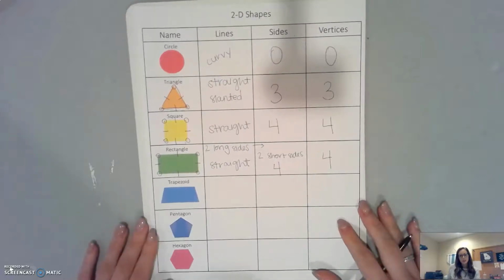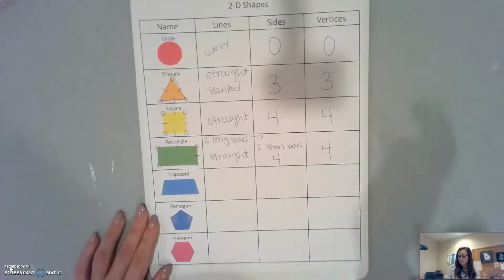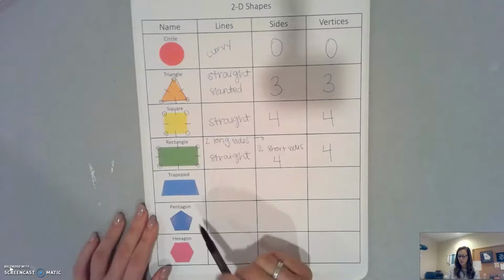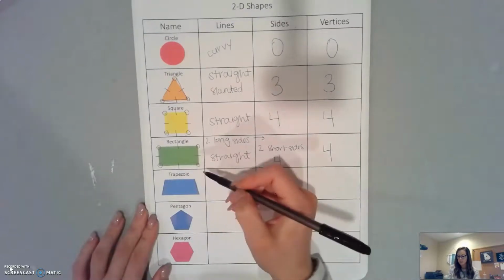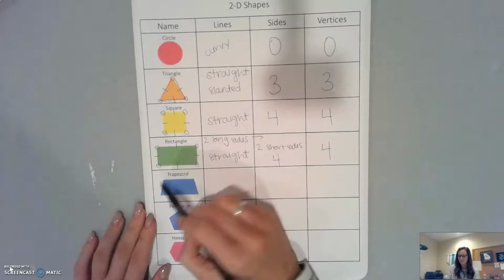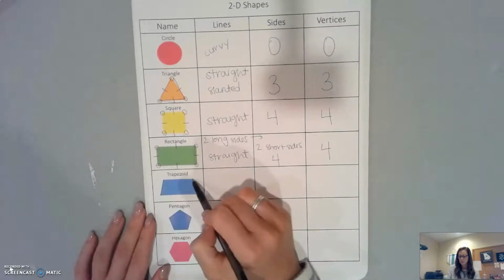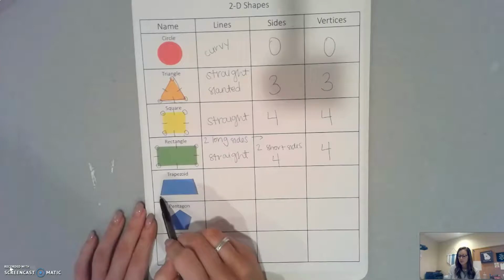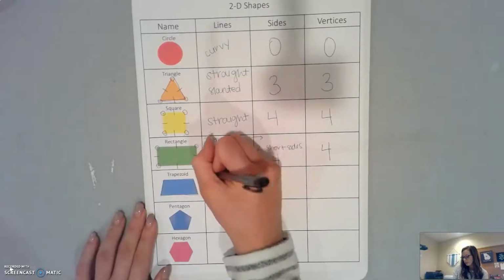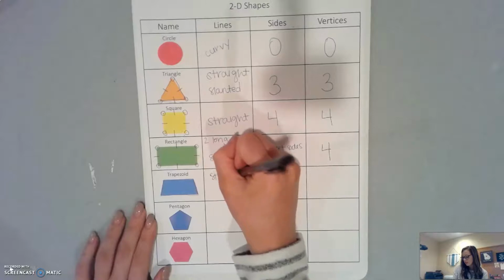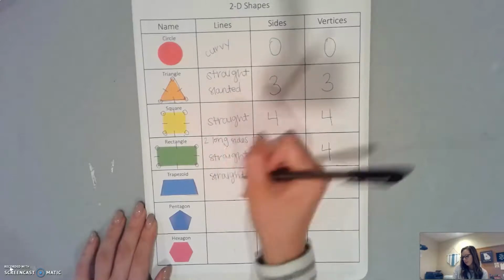Moving on to a trapezoid. So a trapezoid, let's talk about the lines. So we see a line, this line is not really straight. So we're going to say that's a slanted line. So we see 2 slanted lines, and then these lines right here are straight. So we have straight and slanted.